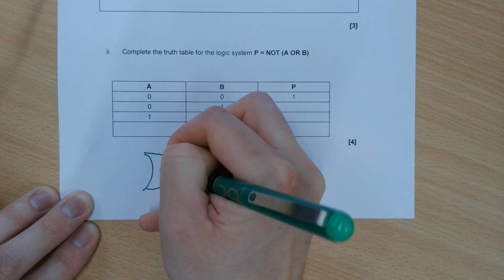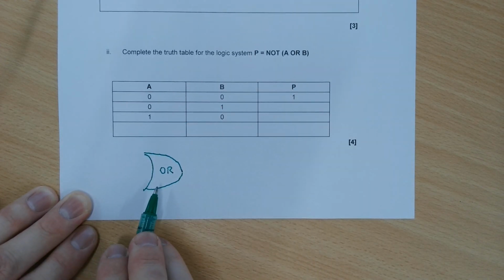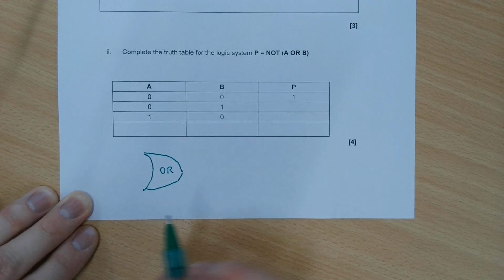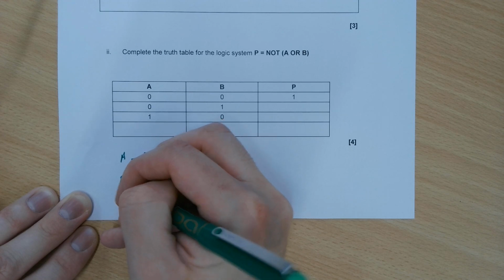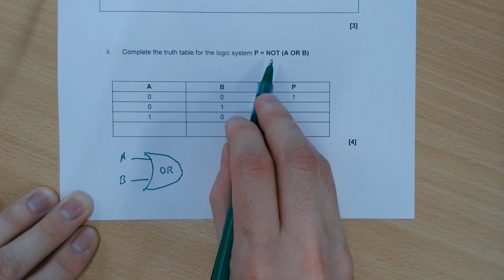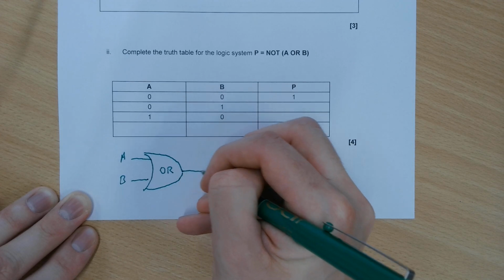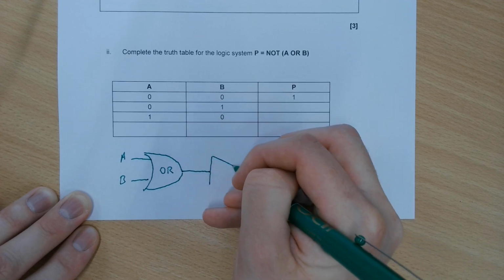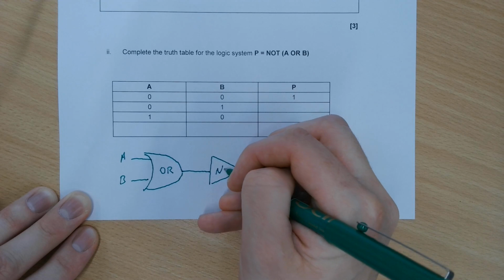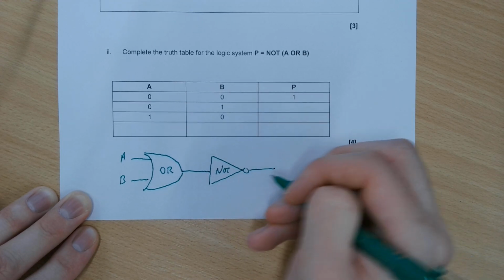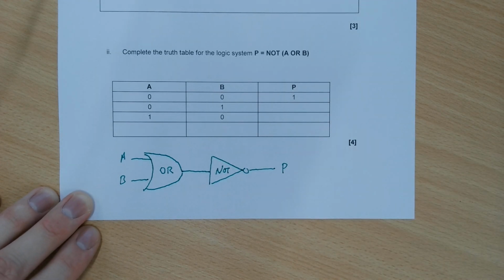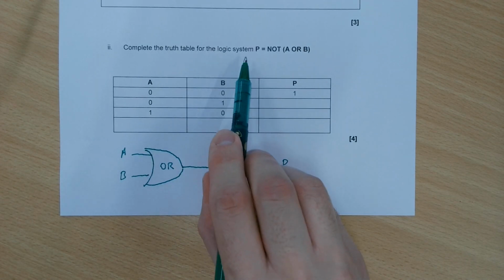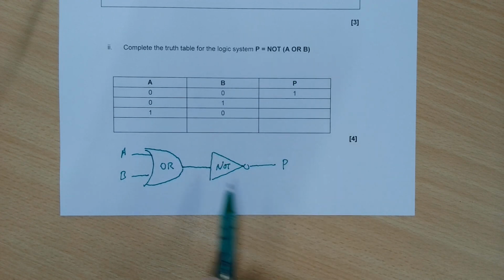Label that as OR. What would my two inputs be for this OR gate? A or B. So there's A, and there is B. And then this is directly going into a NOT gate. That is my NOT gate, and that would output what P is. So, that is a logic diagram for this expression here. What we have to do is complete the truth table.